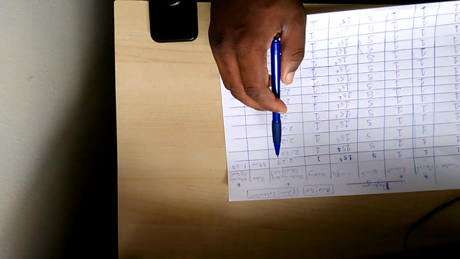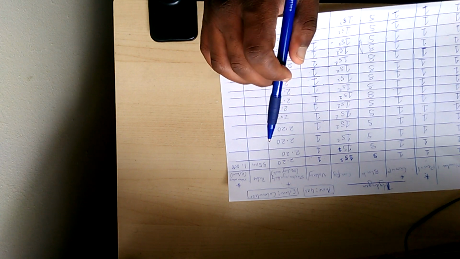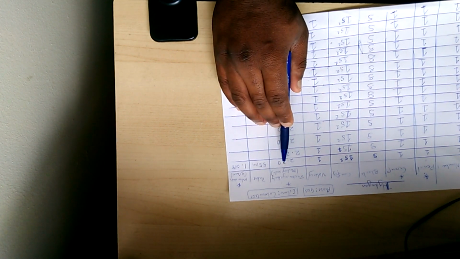The electronegativity following the Pauling scale. The electronegativity of hydrogen is 2.20.